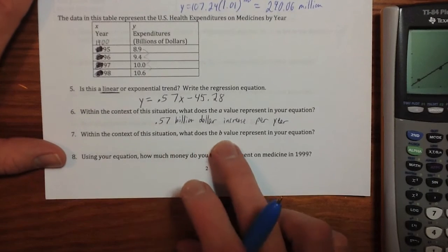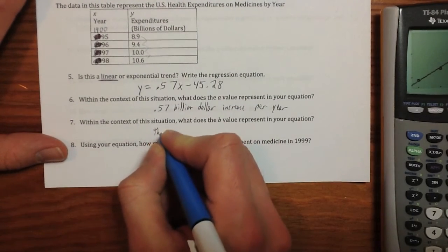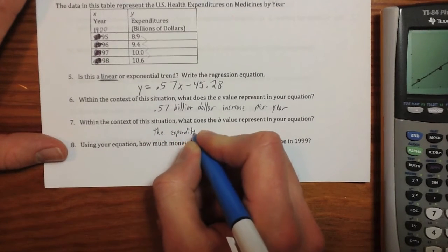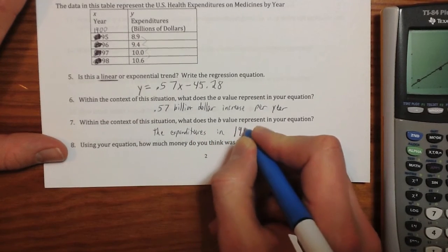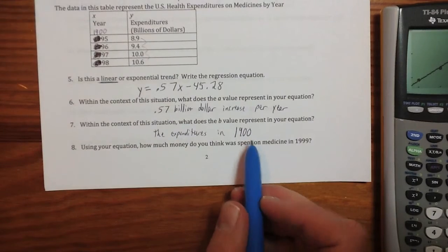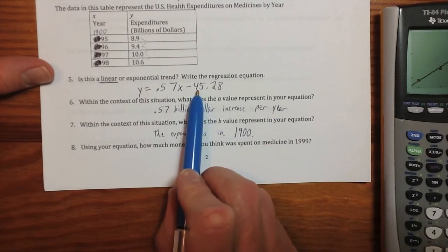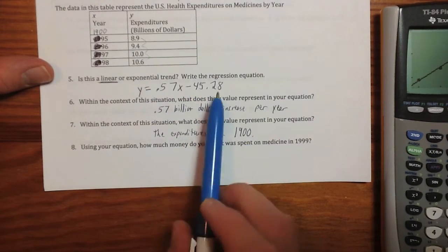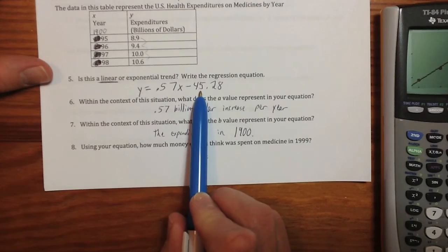Within the context of the situation, what does the B value represent in your equation? It is the expenditures in the year 1900. It is when my X value is 0. Now, it is not realistic, because that would be a negative amount of expenditure on medicine. In 1900, they spent more than negative $45 billion. I mean, that's a negative amount. That doesn't even make sense.